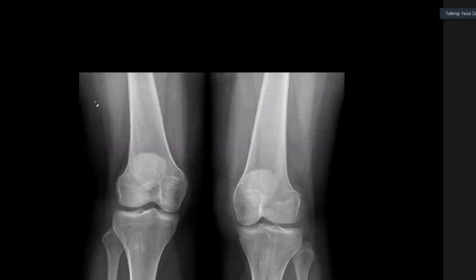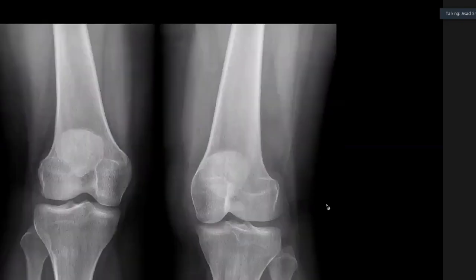Here I can appreciate a few sclerotic regions noted within the proximal tibia of the left knee. Ignore that. Just talk about the joint spaces and anything else. Okay. Please.